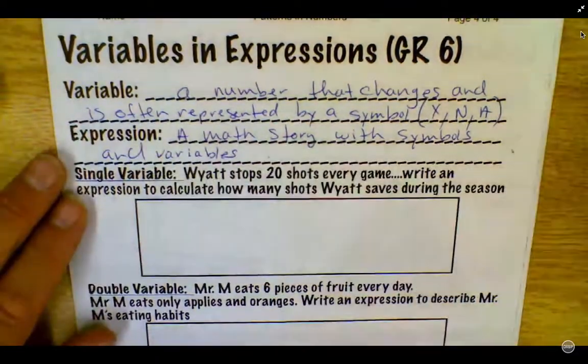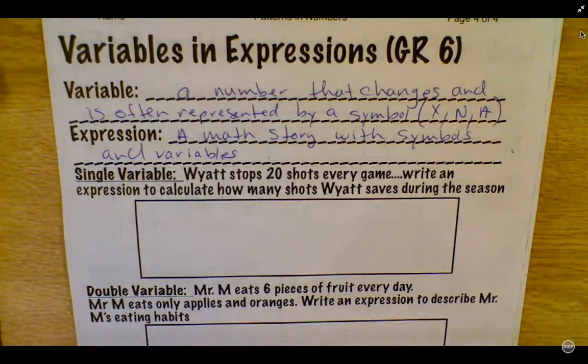So what is a variable? A variable is a number that changes and is often represented by a symbol like X or N.